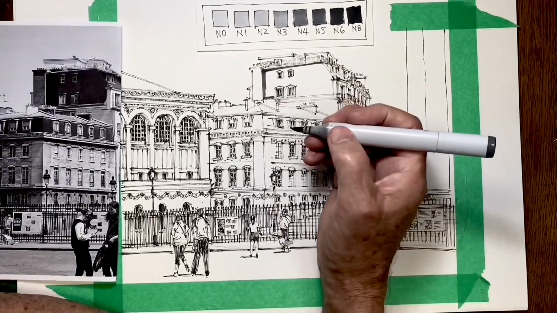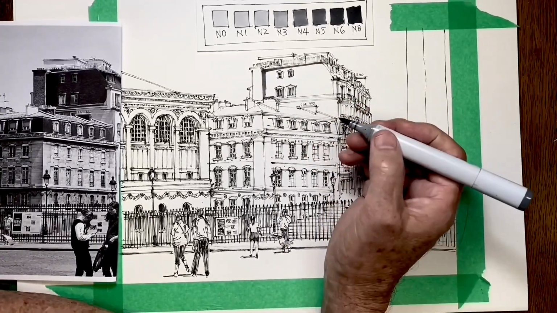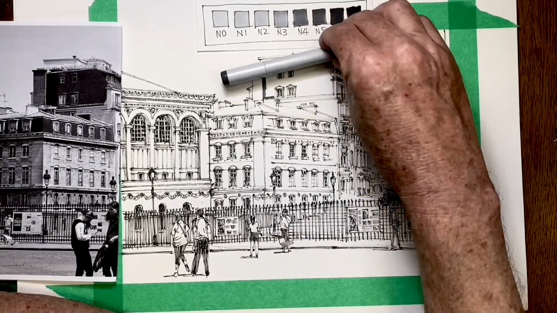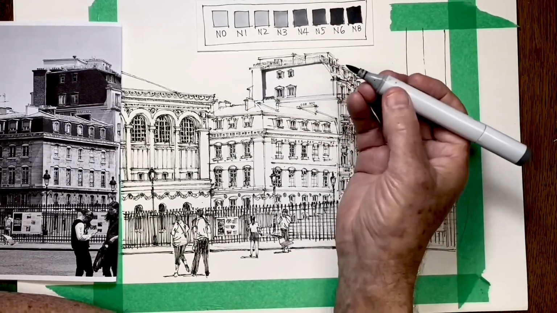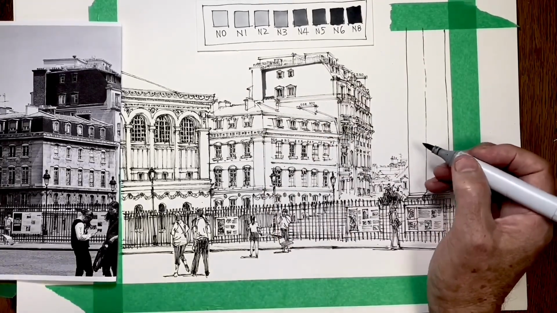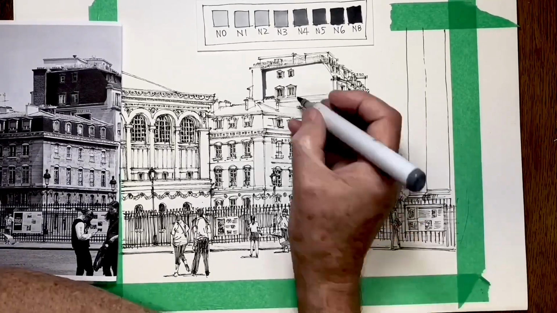The other thing we can use our tone for is to correct mistakes. Now I've not been happy with this line. I felt that it didn't angle up enough. So I've taken advantage of using the marker to just slightly increase the angle so that as a perspective line, it sits better.